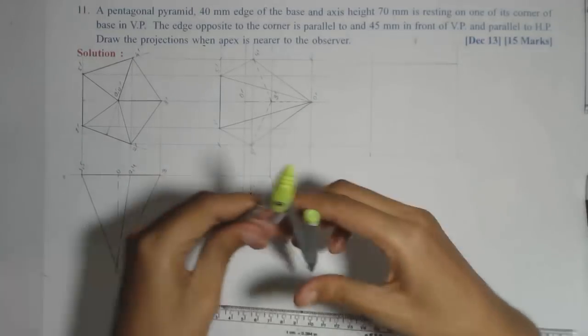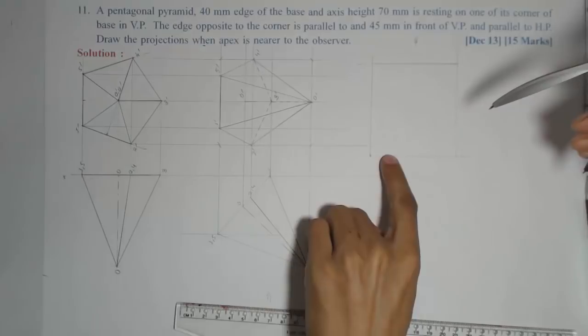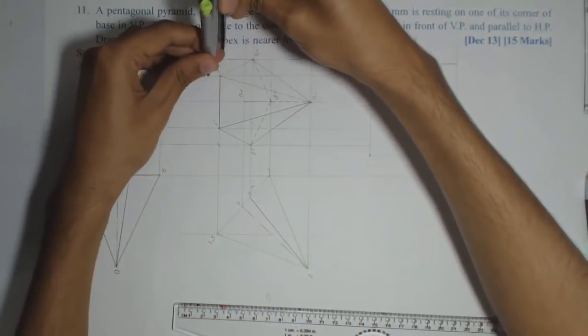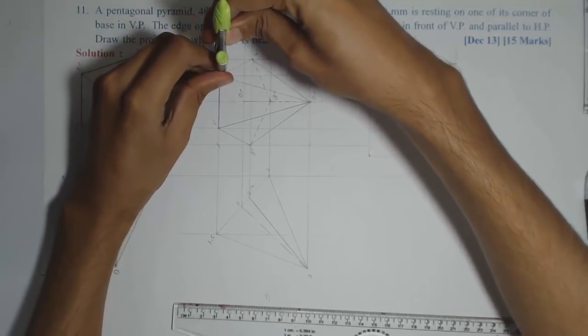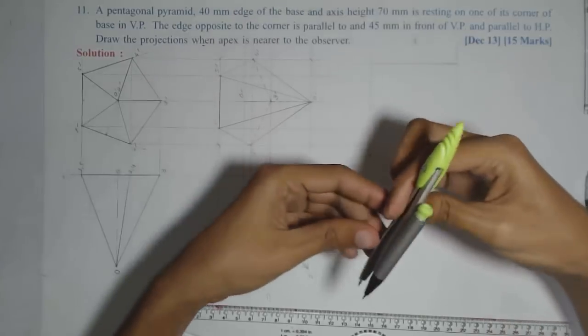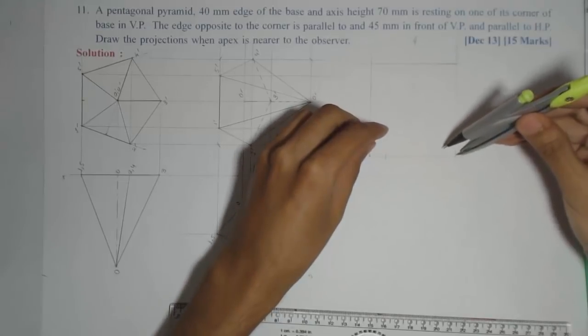Now we'll mark these points. After tilting like this, 1 dash will be here and 5 dash will be somewhere here. So we have those distances from the corner, both will be same from 1 dash as well as 5 dash. So 5 dash we have this distance which will be same as 1 dash from the opposite corner. Yes. So we'll mark 5 dash here and 1 dash here.